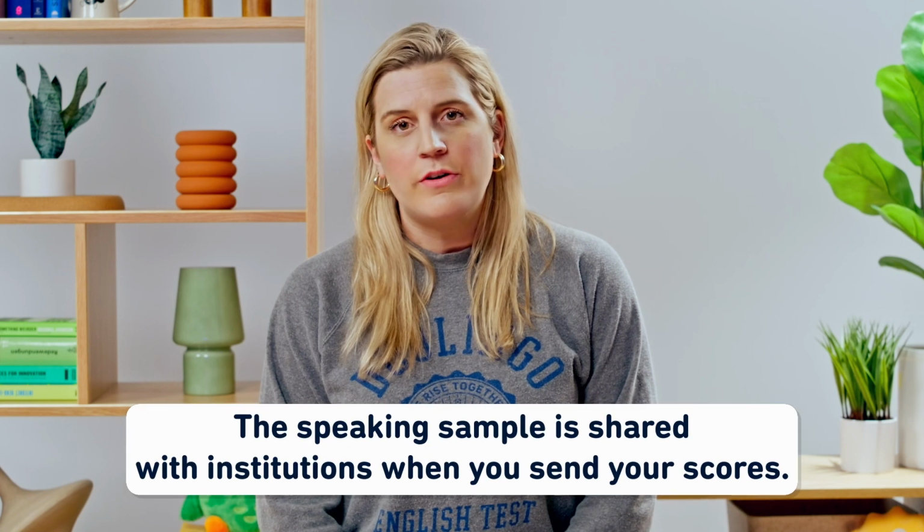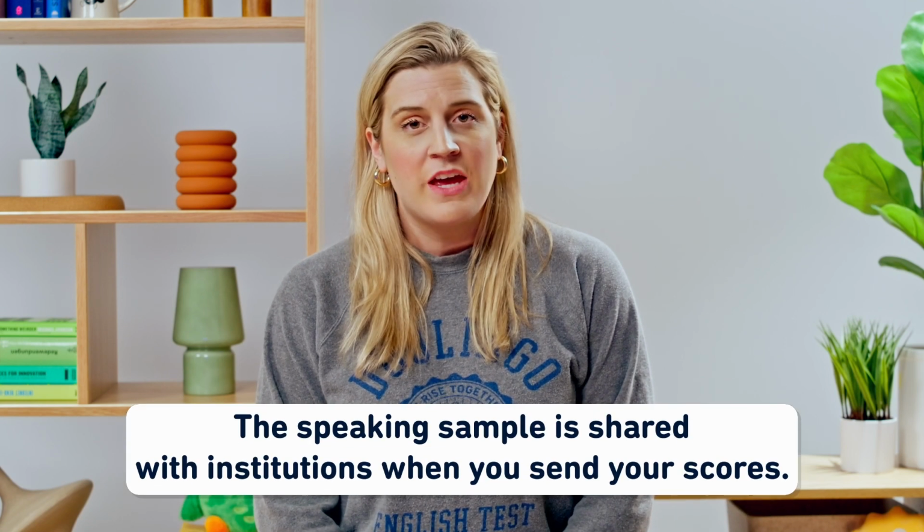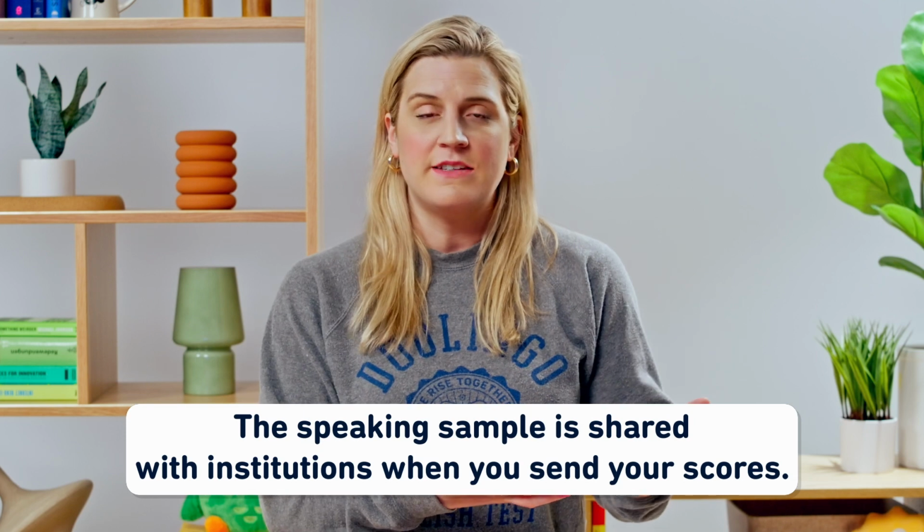Something unique to keep in mind about the speaking sample is that a video recording of your response will be shared with any universities that receive your score report. That's why it's called the speaking sample, because the universities will get to see an example of your speaking. Similarly, the writing sample is shared with universities so they can see an example of your writing. So just make sure to do your best to show off all your English skills in this question. Okay, now let's review some ways to practice for the speaking sample question.